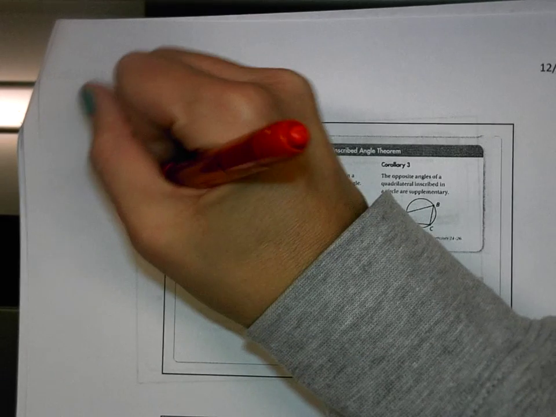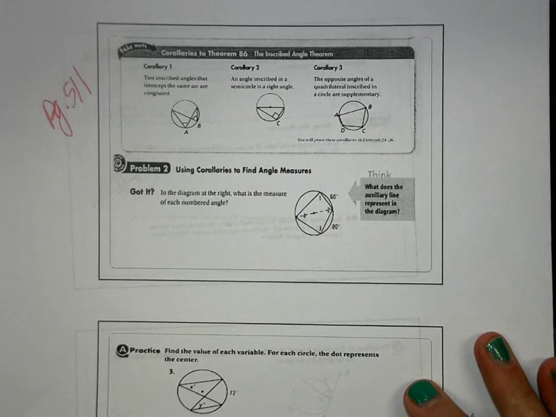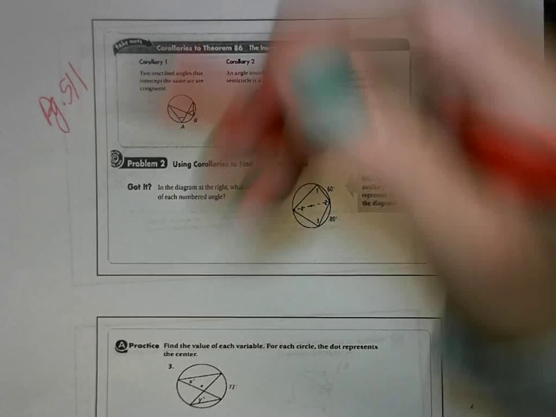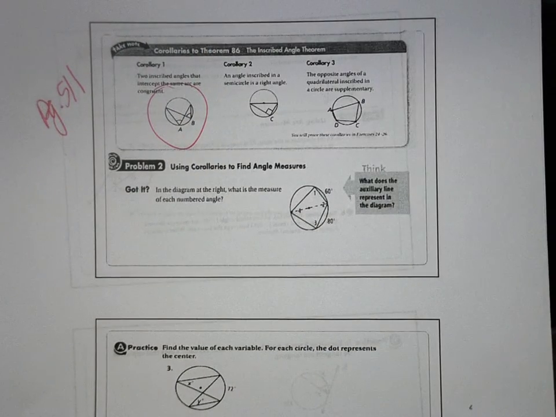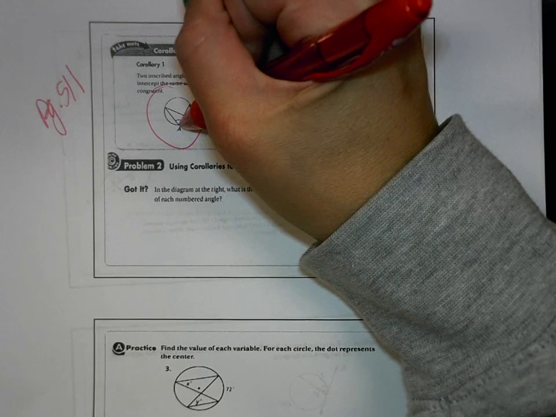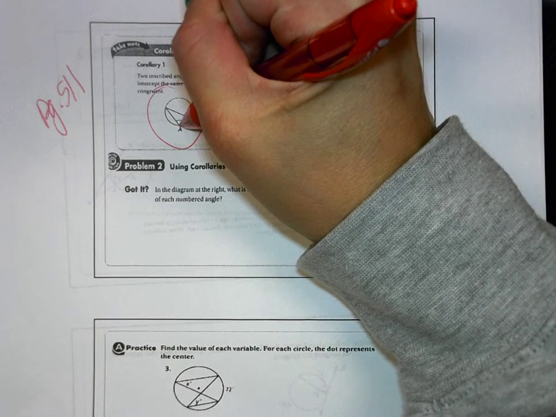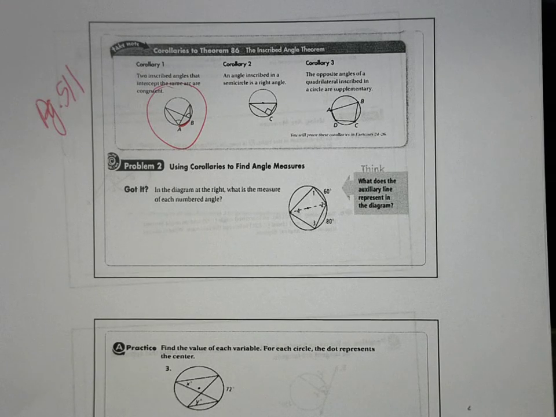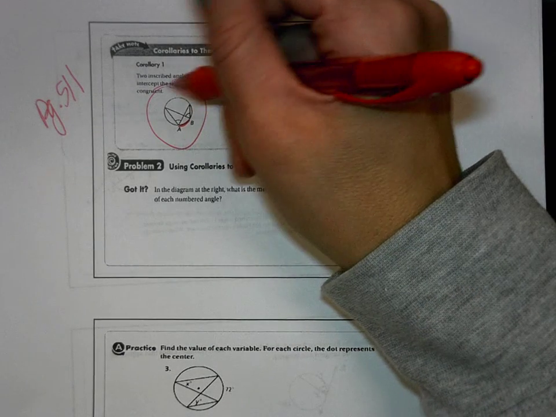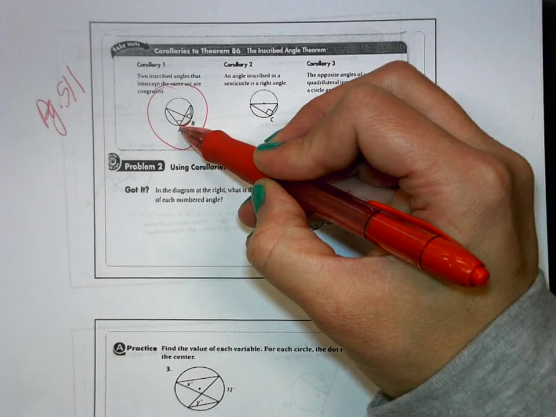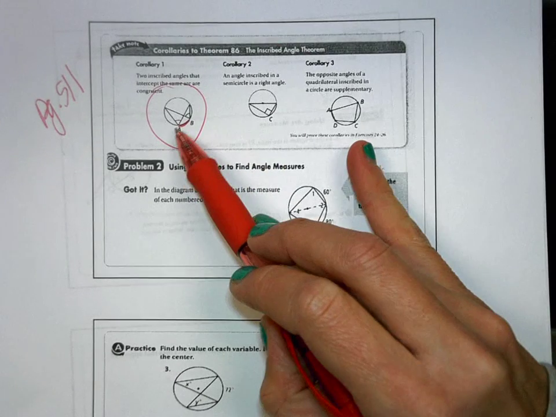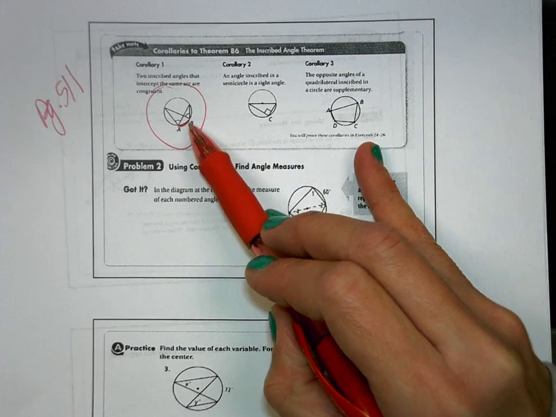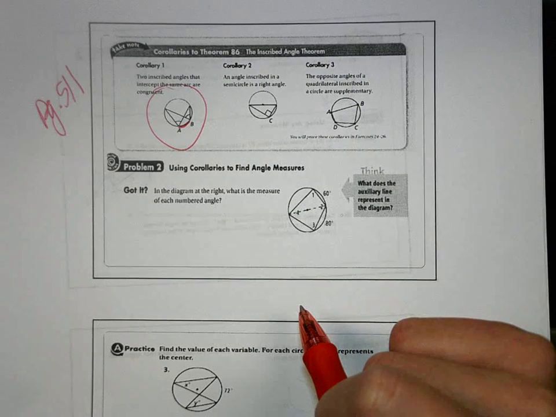We're still on page 511, but we want to look at this next theorem here. This one is important. Do you see how A and B share the same arc right here? If they're inscribed in this circle, and these points share the same arc, these angles will be the same, or congruent. Okay?